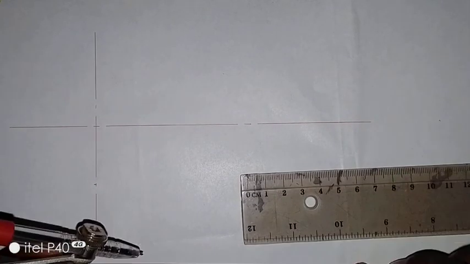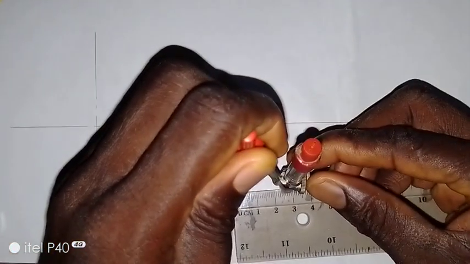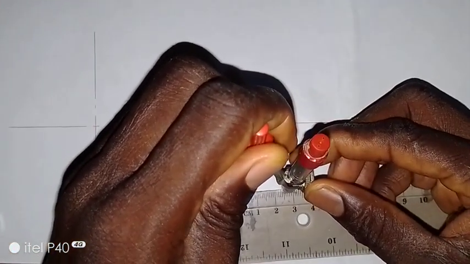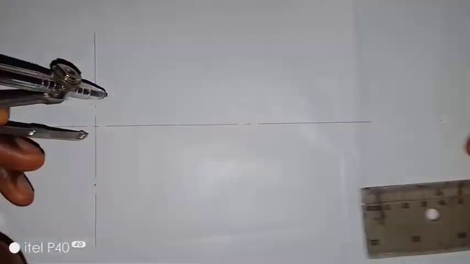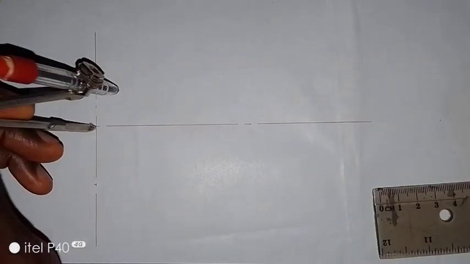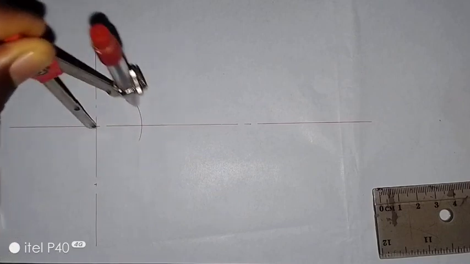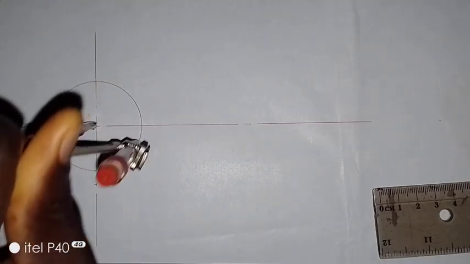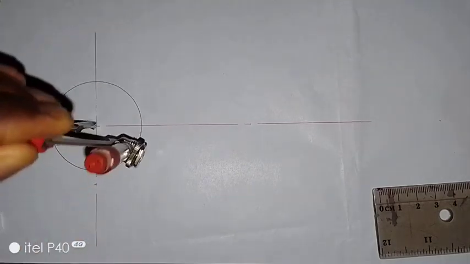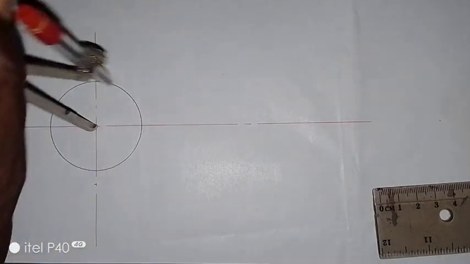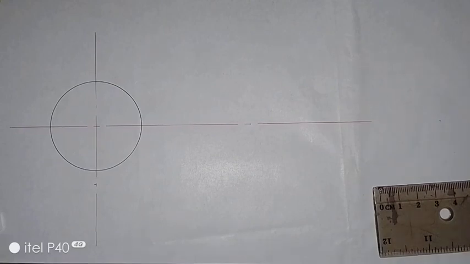Alright, so having drawn these two lines, the next thing that we are going to do is to take the radius of the rolling circle. The diameter is 50, so the radius will be 25 millimeters. So we take a measurement of 25 millimeters, put it at this point, and draw a circle. Alright, so that is the circle that we have drawn.